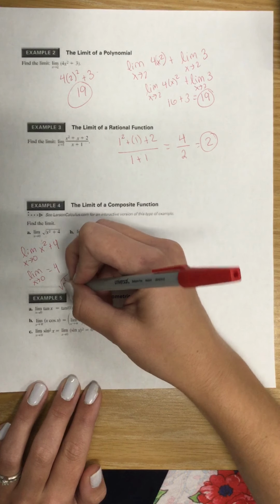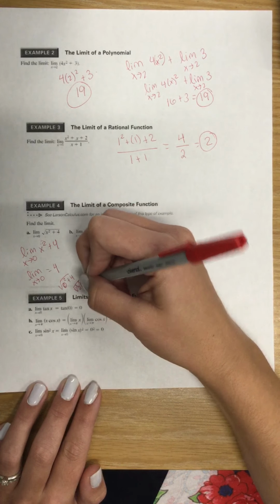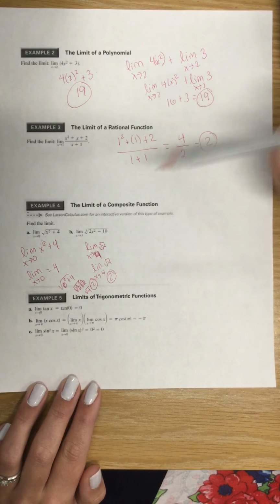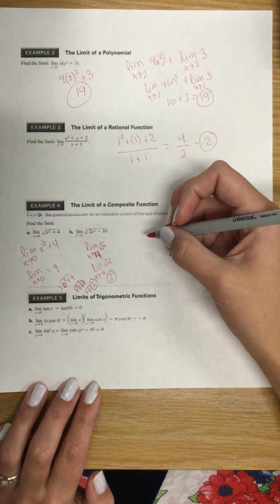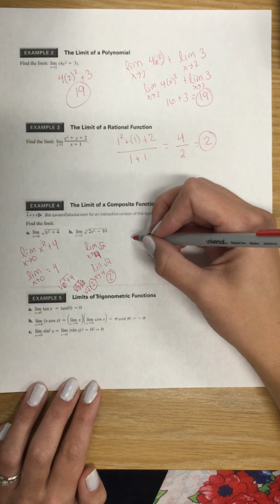Hold on, guys. Sorry, I plugged in 2. I should be plugging in 0. I'm showing you can plug that in. Sorry. 0 squared plus 4 is 4. The square root of 4 is 2. So there, it works the same way. So with knowing that, we can do the same thing here. This is a composite function, and so we could plug it straight in.